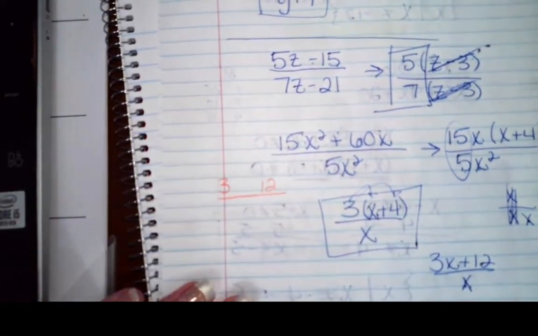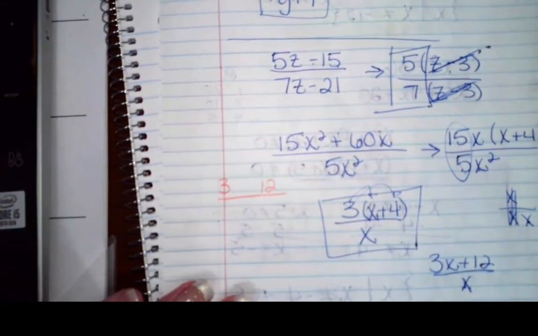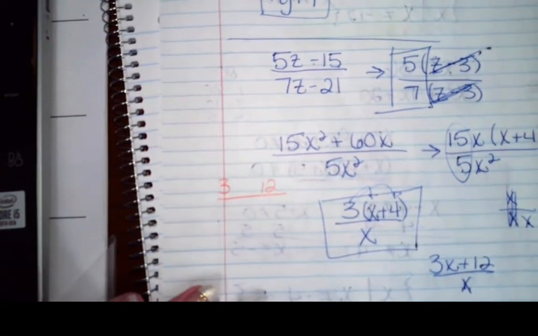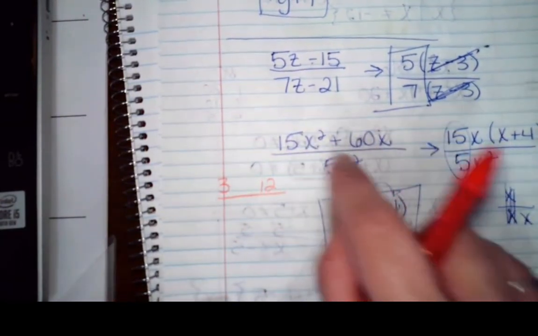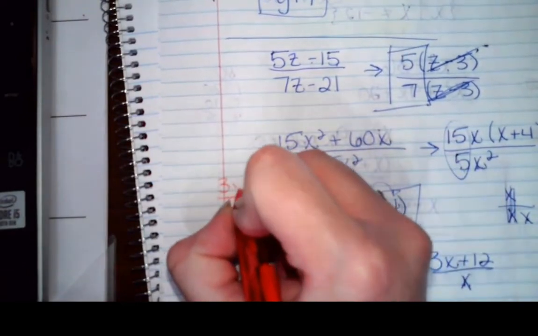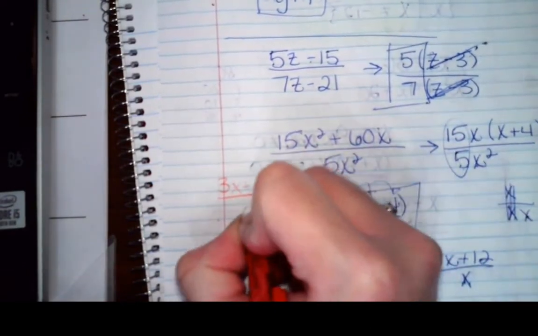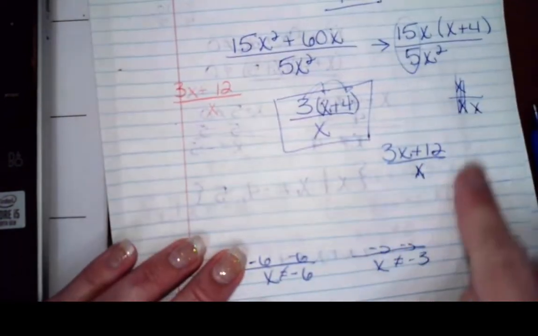Now look at x's. What's the most amount of x's you can pull out? I can pull a single x out of everything because he's got the least amount, so that's the most I can pull out of everything. So I'm going to pull an x out here, an x out here, and an x out here. So that gives me an x and an x here. Okay, so that is exactly what I got down here.